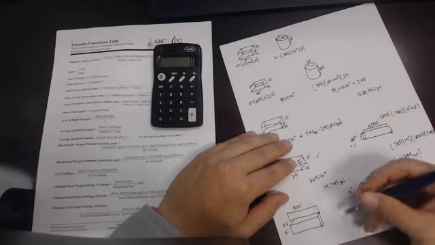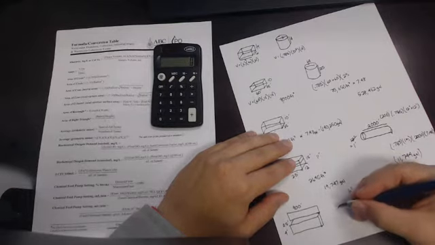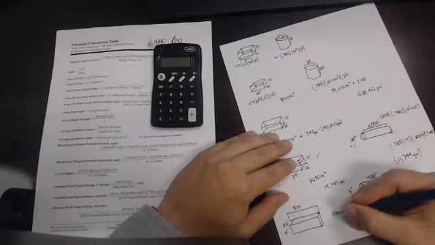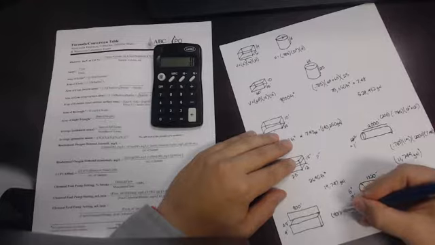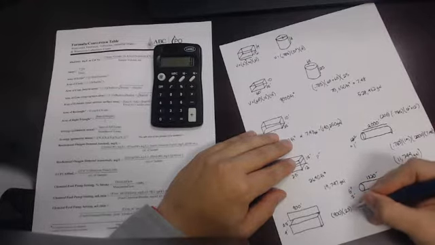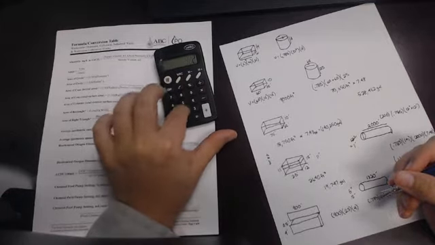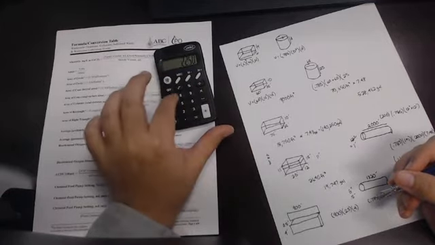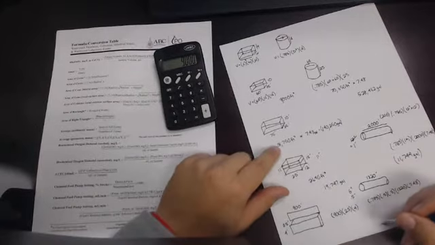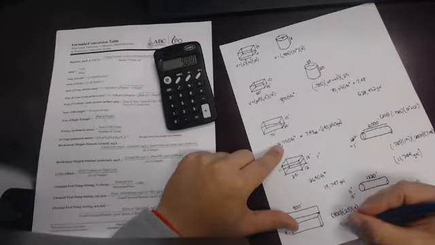To do this, you'll just do the same formula. So you got 900 foot times 2.5 times your height of 4. And that gives us 9,000 cubic foot.